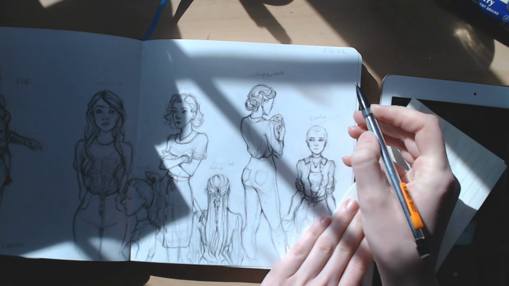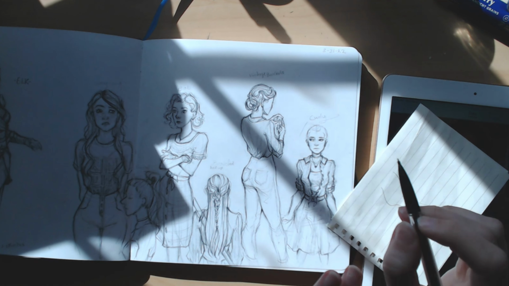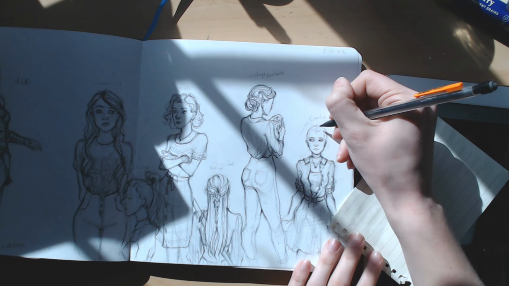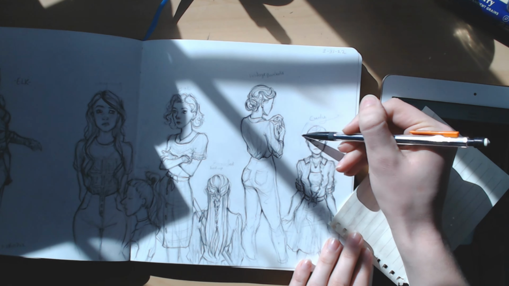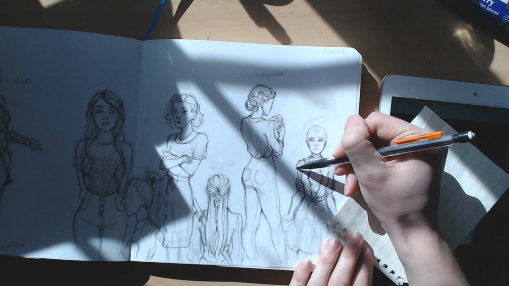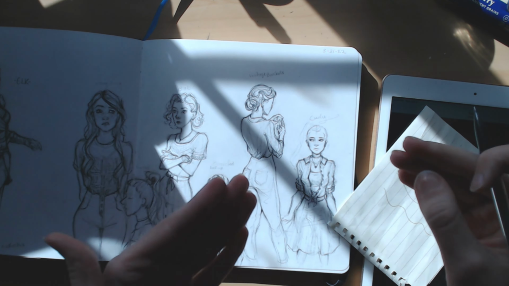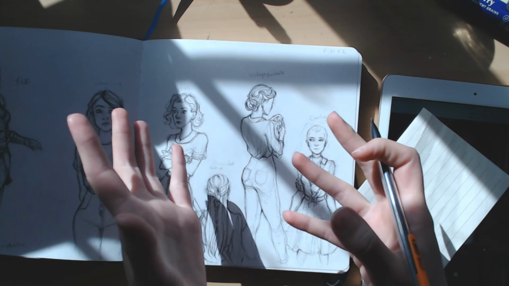But man, her hair is parted more on one side, so I generally start with the part, where the part is, and I work from that. So I've marked out the shape, the general shape of the way her hair is going to look.